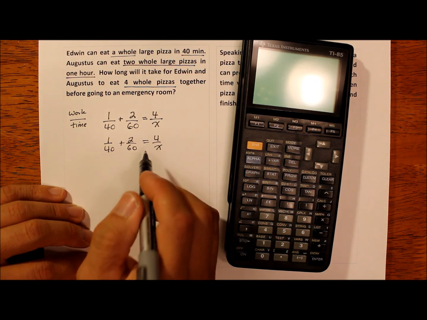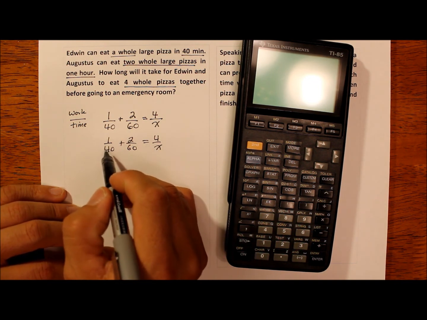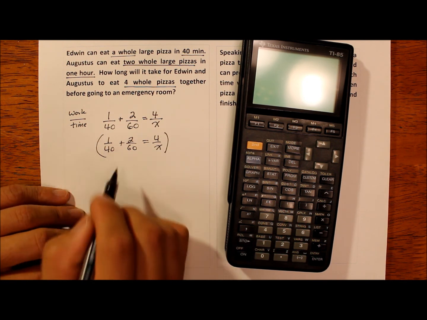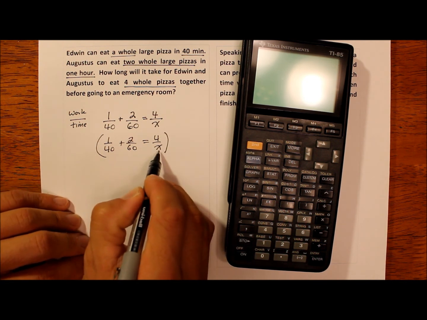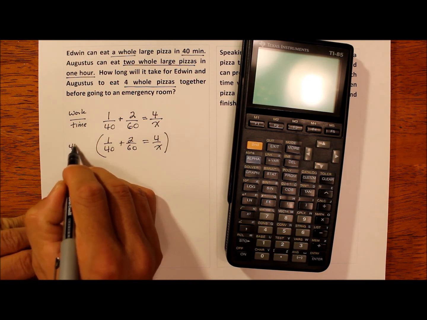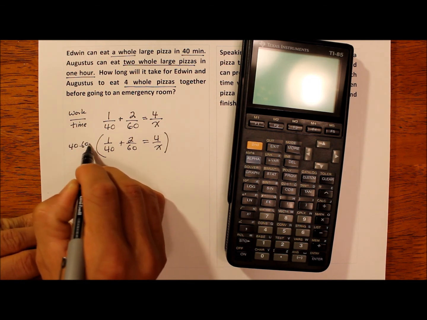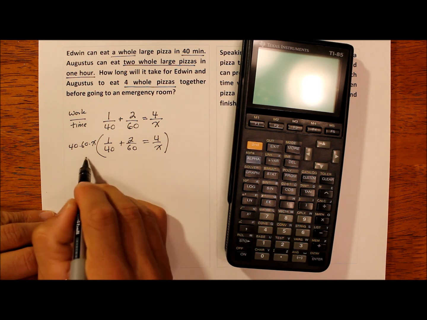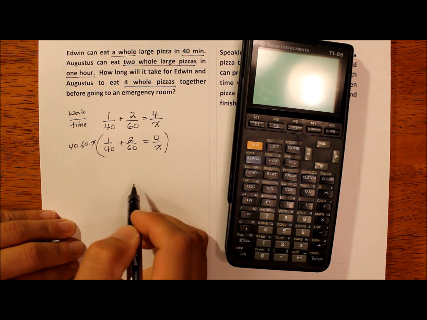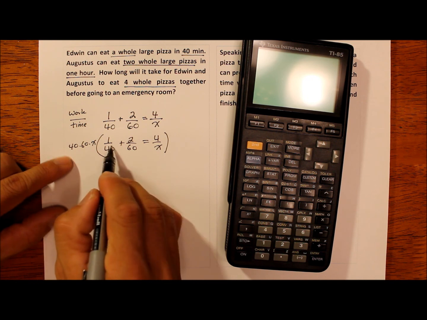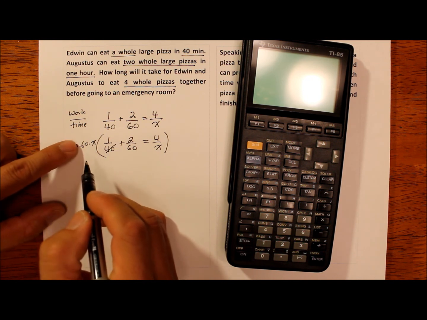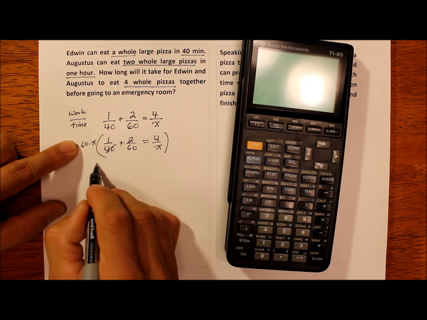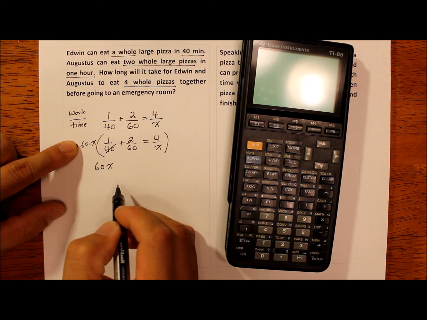Step 1, on the first part of the video, I said parentheses. Step 2, identify all the denominators and list them as coefficients. Step 3, do the distributive property. So this time when I do the first quotient, 40 cancels this 40, leaving me with just 60 times x times 1, which will give you 60x.